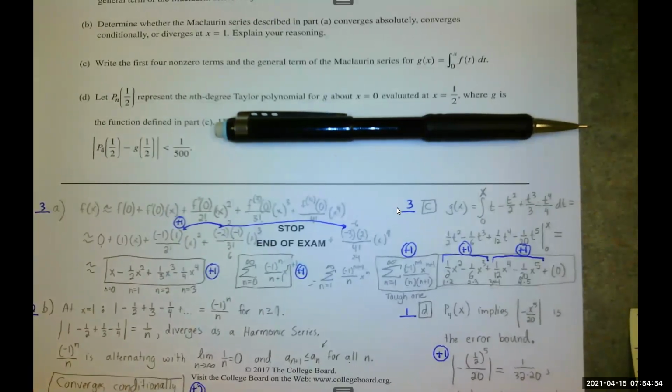So if it doesn't tell you what kind of error bound, you're kind of stuck. You're like, okay, so do I need the Lagrange error bound, which means I need the maximum of the next derivative, or do I need the alternating series error bound where I just use the next term? How do I decide?